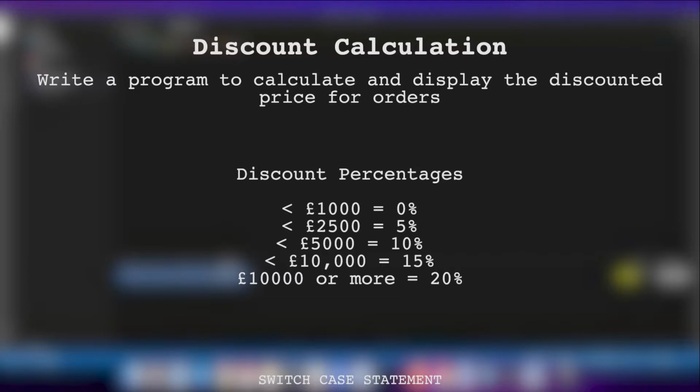This is another switch case challenge, so please do not use an if statement for this. If you'd like to attempt this yourself, then please pause the video now.